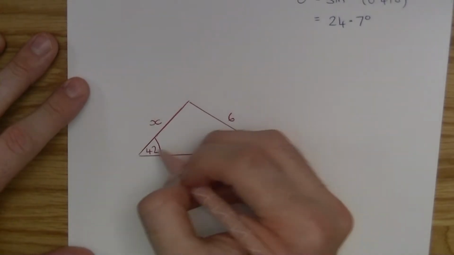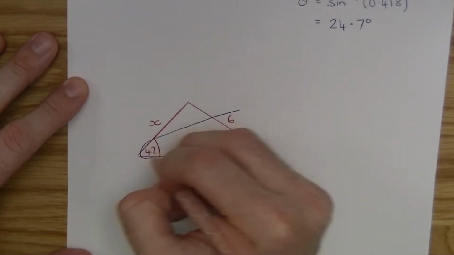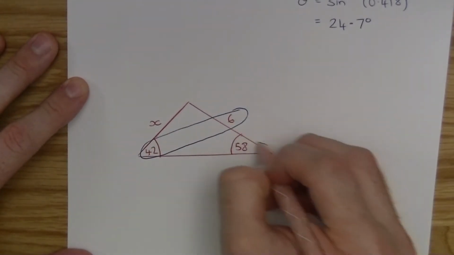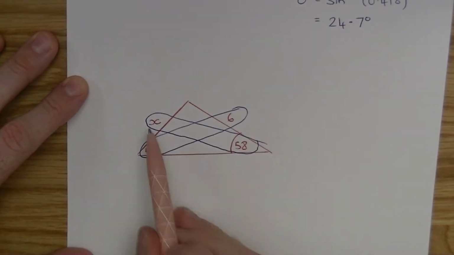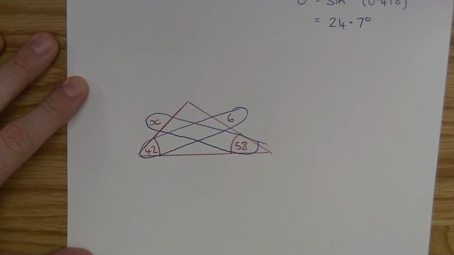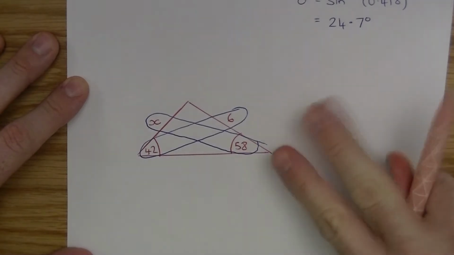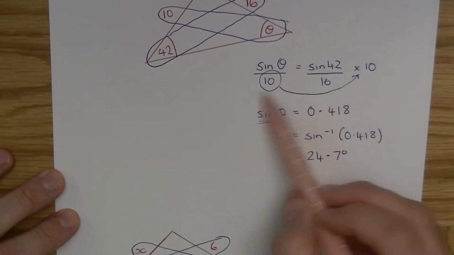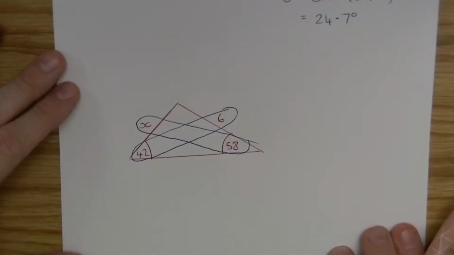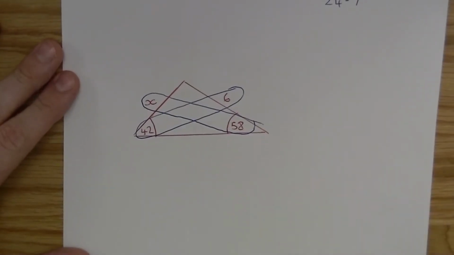Okay, very similar looking triangle down here. Again, I'm spotting these pairs, angle opposite side. That's a pair I can use. There's another pair where I only know one of the two things. This time though, it's the side that's missing. Now, what I tend to do here is put the sides on top. The sine rule is completely reversible. So whereas here I put the sine of the angle on top and the sides underneath, here I'm going to put the sides on top and the sine of the angles underneath.